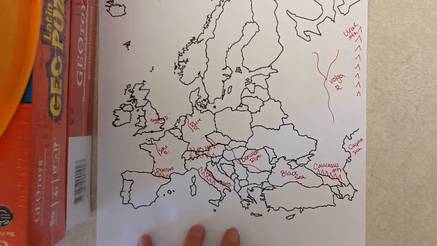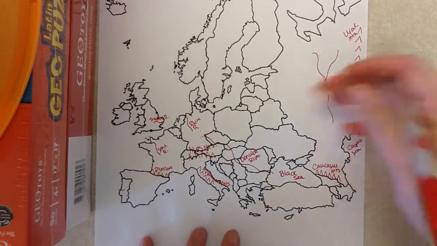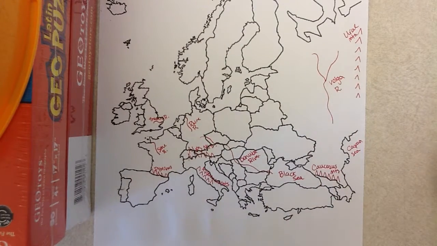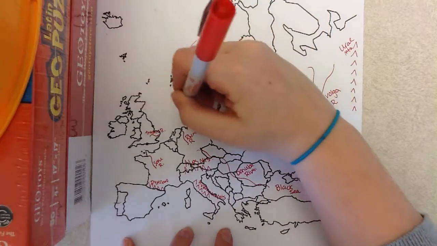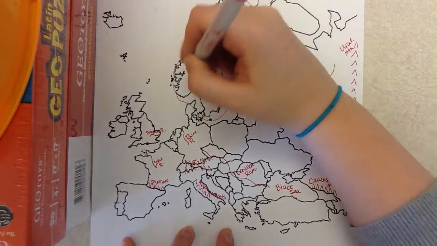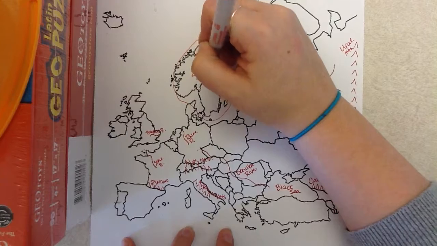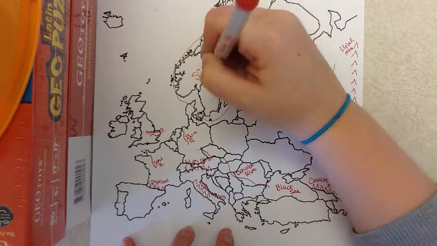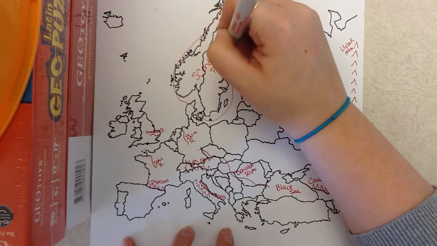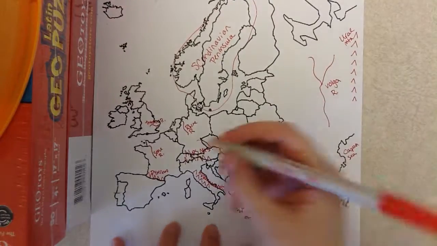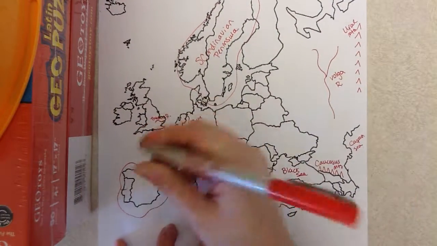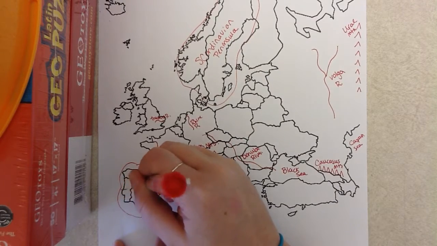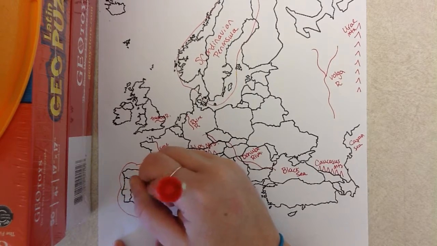Now let's do peninsulas. There are so many important peninsulas because Europe is a peninsula. It's nicknamed the Peninsula of Peninsulas. So let's do peninsulas. And I'm going to start up here in the north. And this is called the Scandinavian Peninsula. Down here, Spain and Portugal is the Iberian Peninsula.